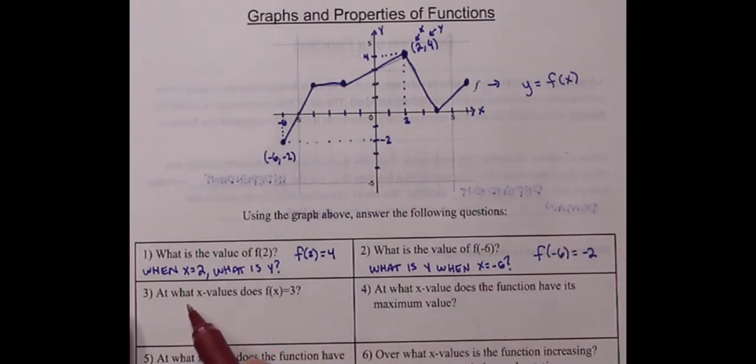Question 3. At what x values does f of x equal 3? So notice how the notation changed. The parentheses, which is holding our x value, no longer has the number inside of it. So this is actually saying, what's the x number that gives you a y value of 3?